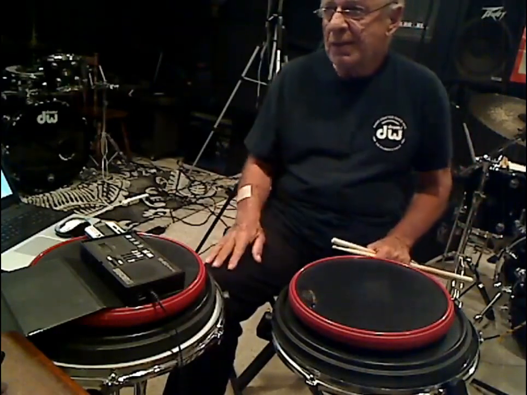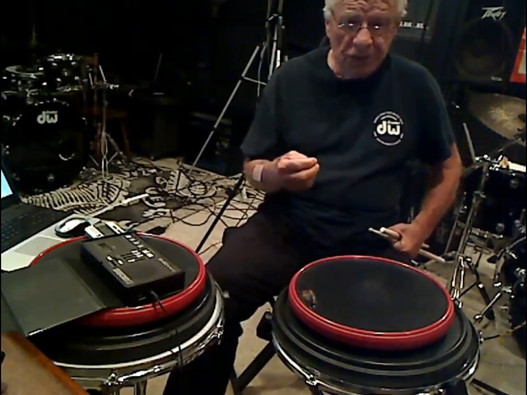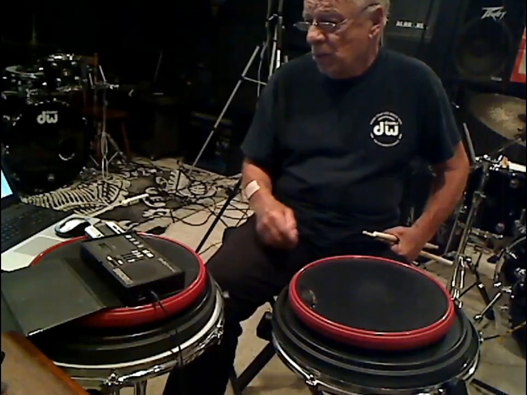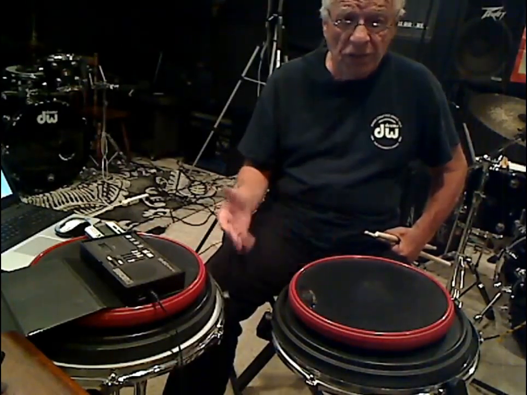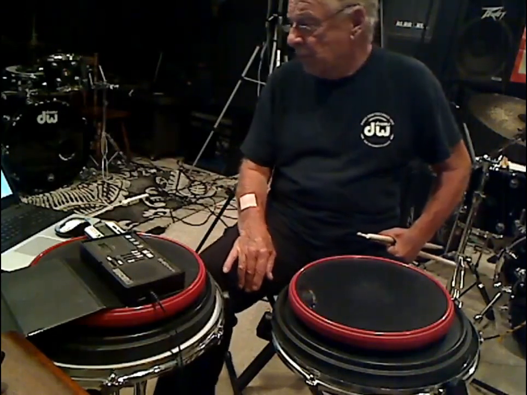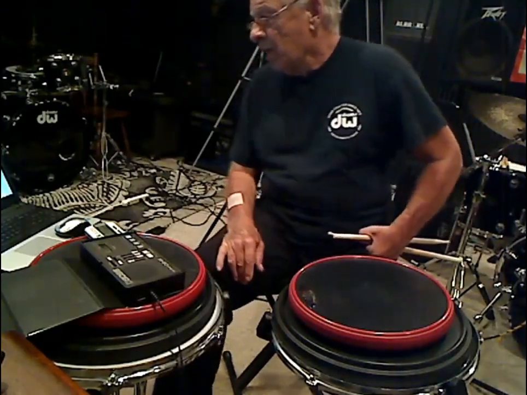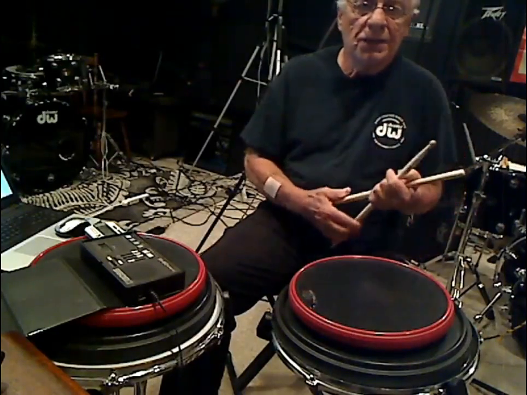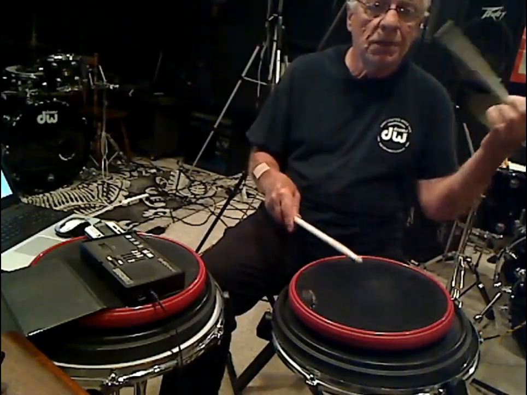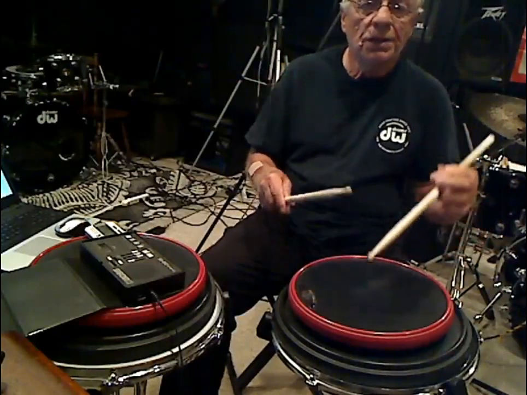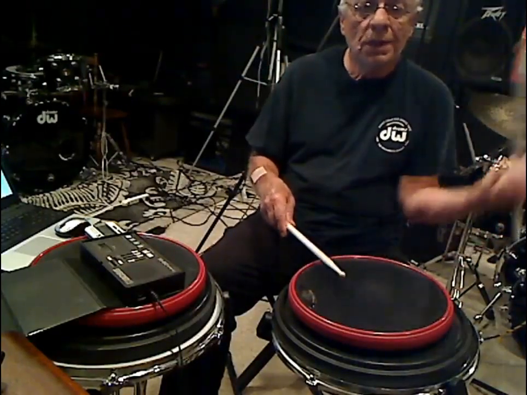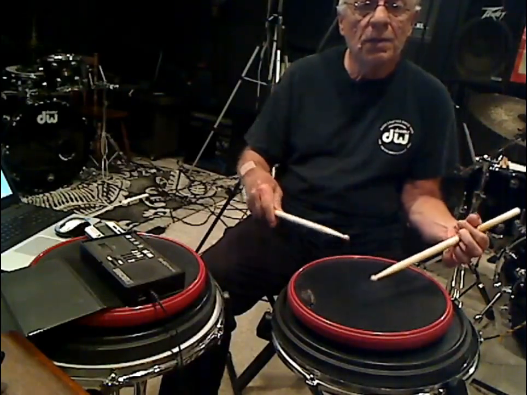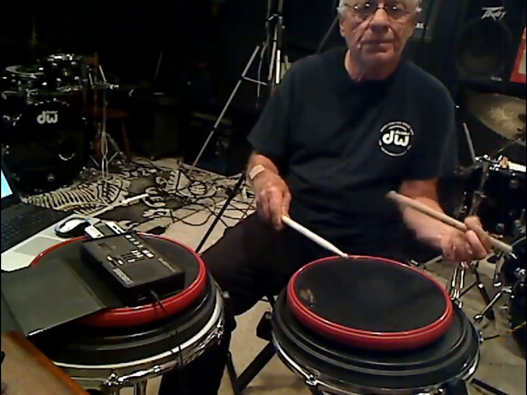Now, I didn't put no accents, and that's what today's lesson is going to be about, accenting that triplet. The first lesson I ever had with Joe Morello, he took the 8th note triplet and put the accent on the 1, then on the 2, 3, then to the end. 1 and the 2 and the 4 and the 1 and the 2.